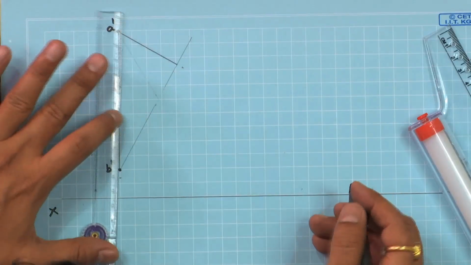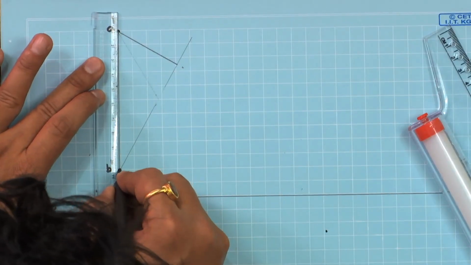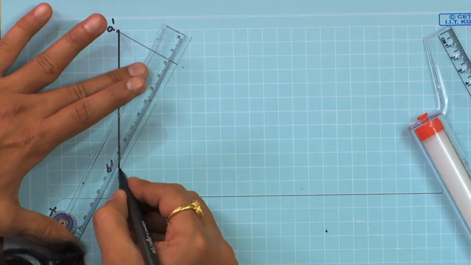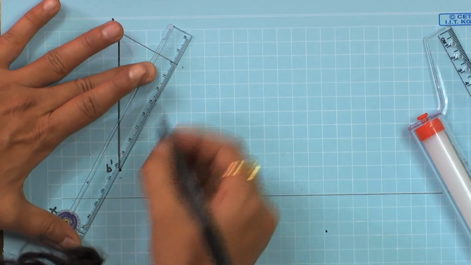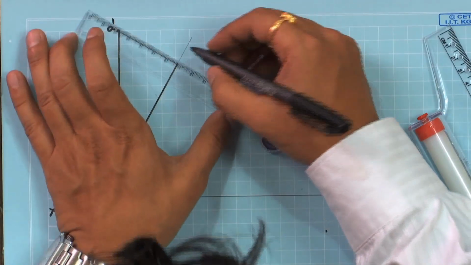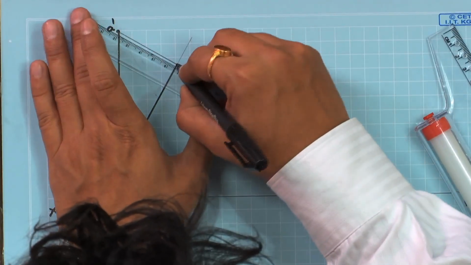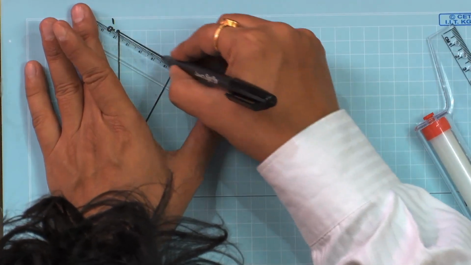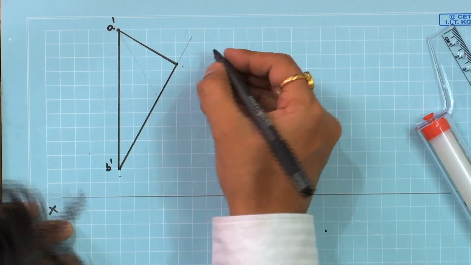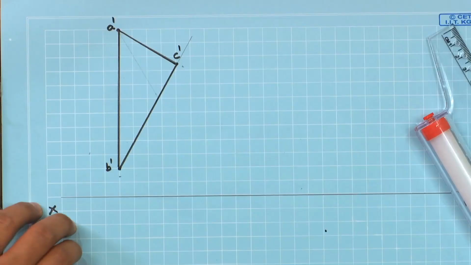So, our triangle, now let us call this C prime.